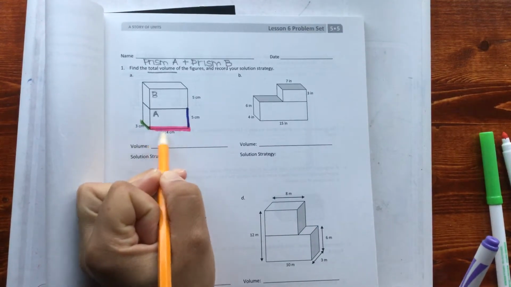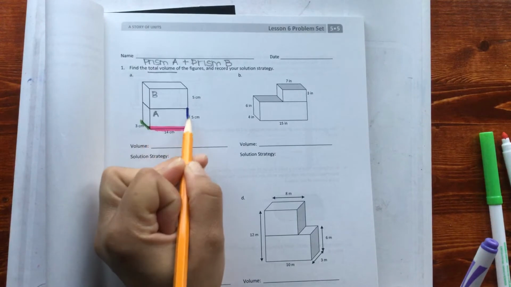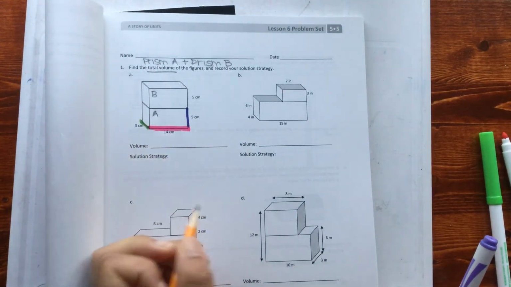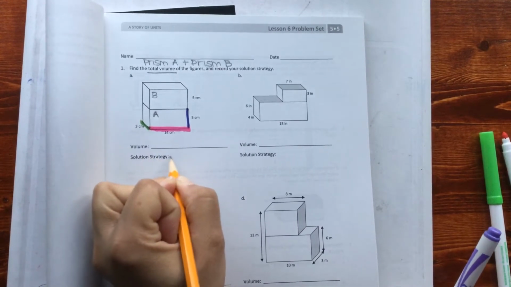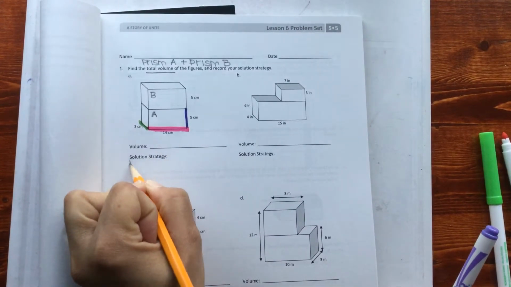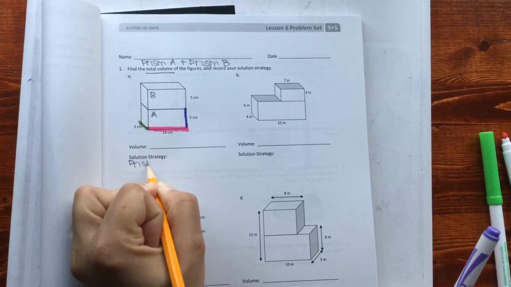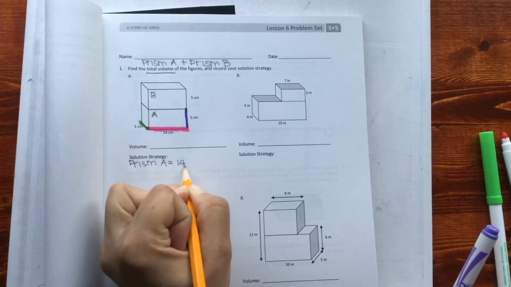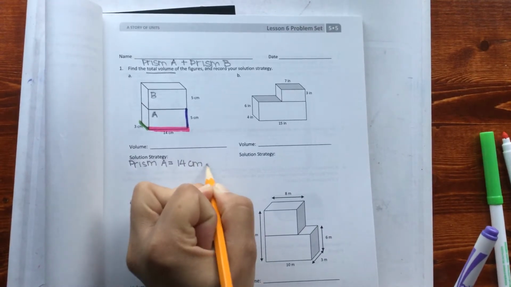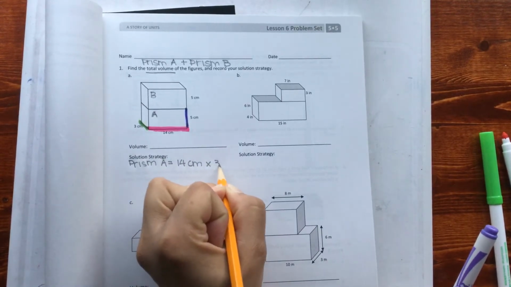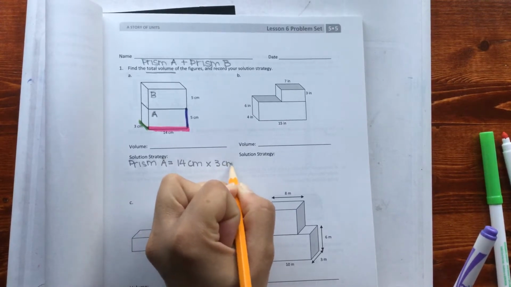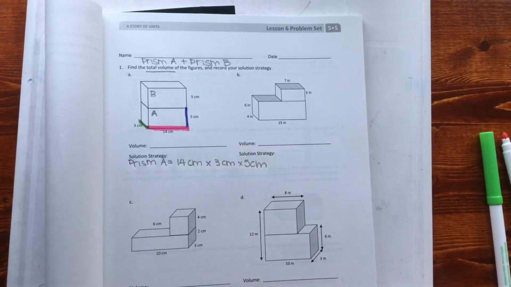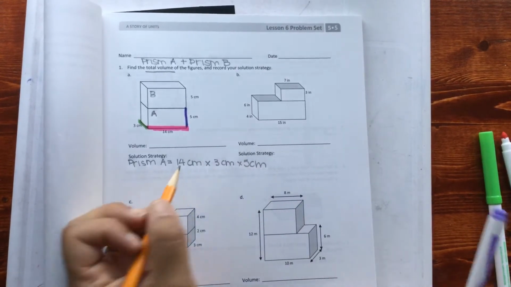One of the ways we've learned to solve this is to find the volume. We can do length times width times height, and that would give me the volume of prism A. So I'm going to do this. Prism A equals 14 centimeters times 3 centimeters times 5 centimeters.